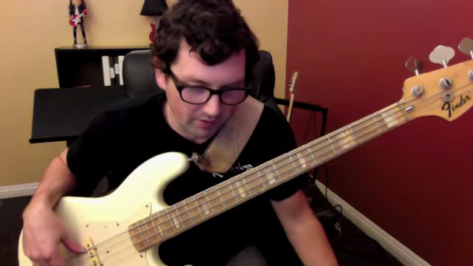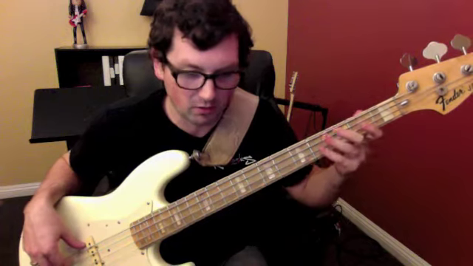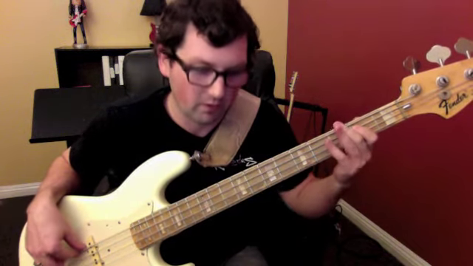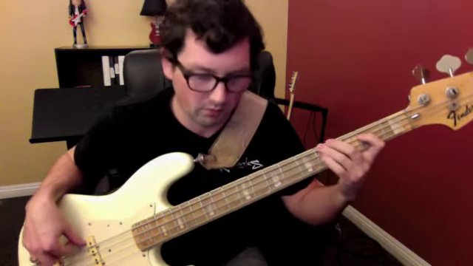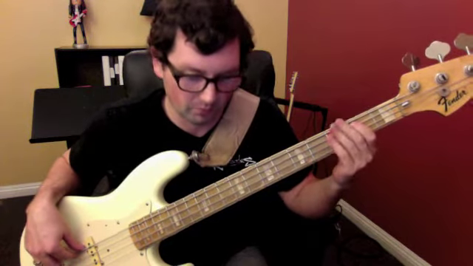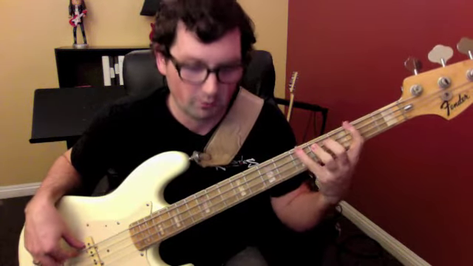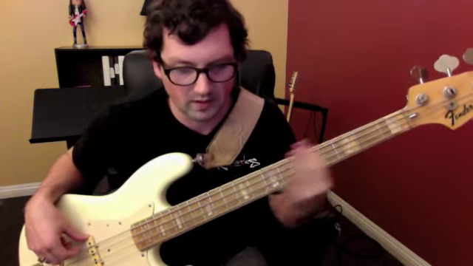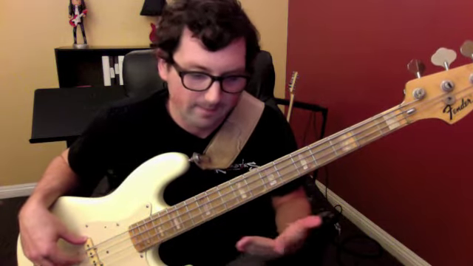The pre-chorus is pretty simple. It's just half notes. 1, 2, 3, 4. 1, 2, 3, 4. 1, 2, 3, 4. 1, 2, 3, 4. 1. And it kind of just slides up like that.